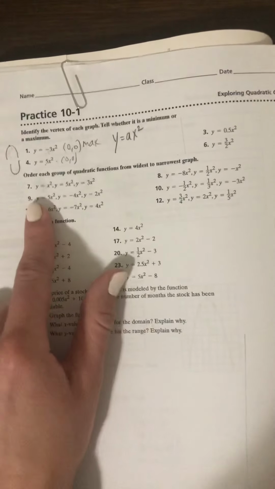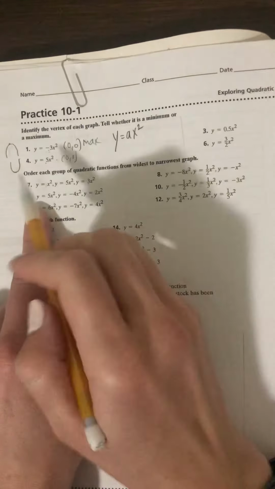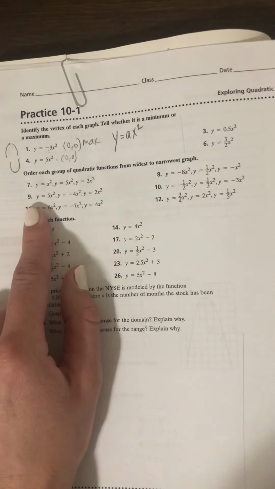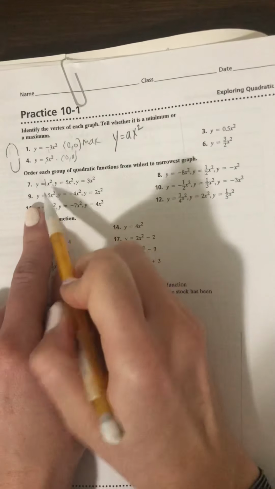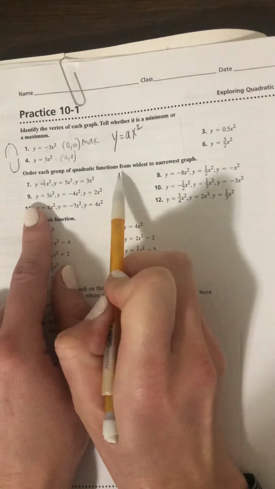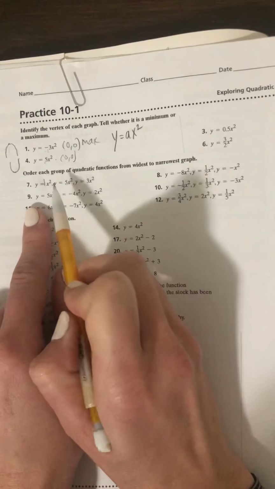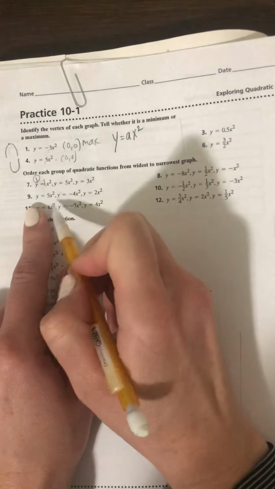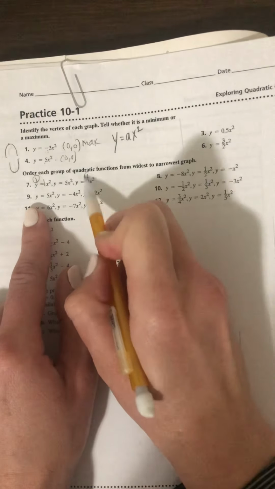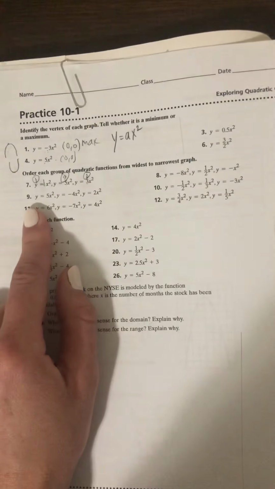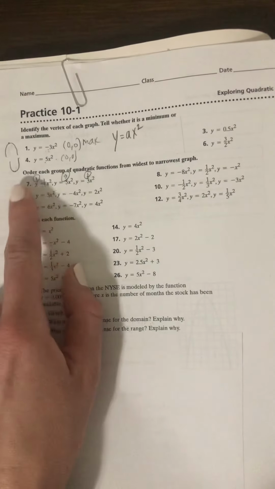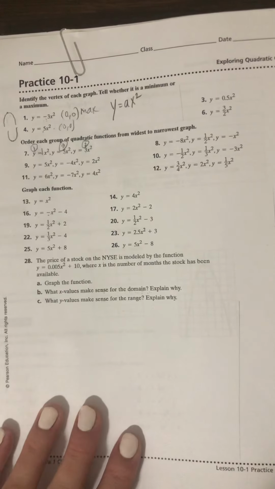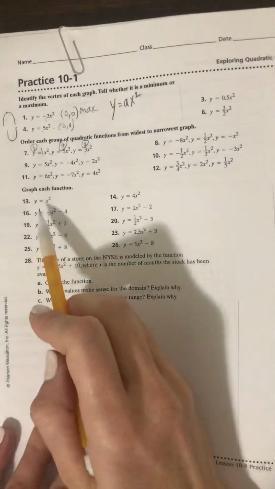For 7 through 12, just like we were just talking about, the width. As the a increases, the width decreases. So you're ordering the quadratic function from widest to narrowest. So x squared or 1x squared would be the widest. And then you would go to obviously 3. And then 5x squared would be the most narrow. So 1, 2, 3.